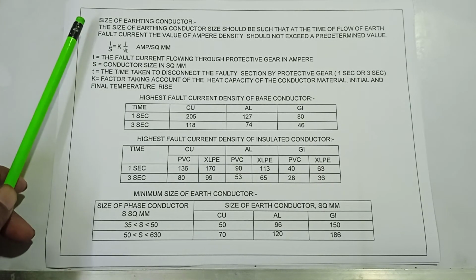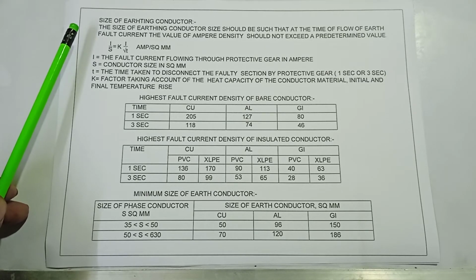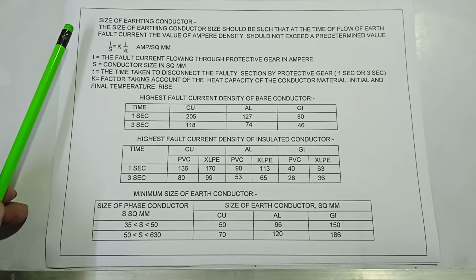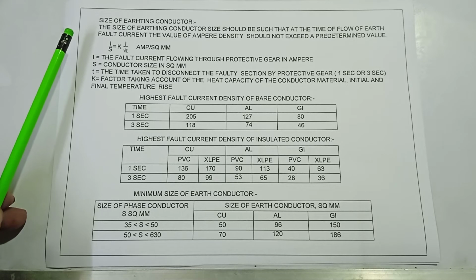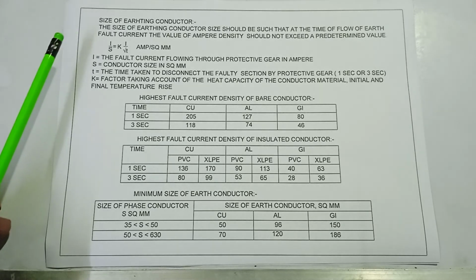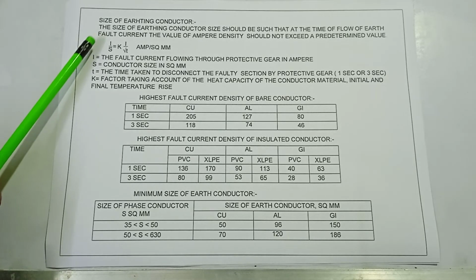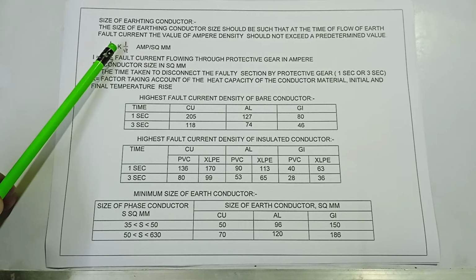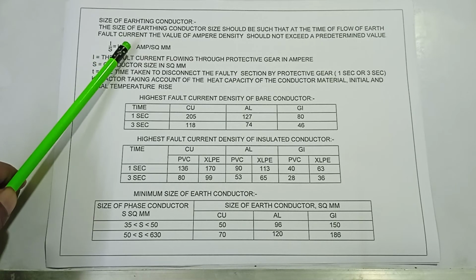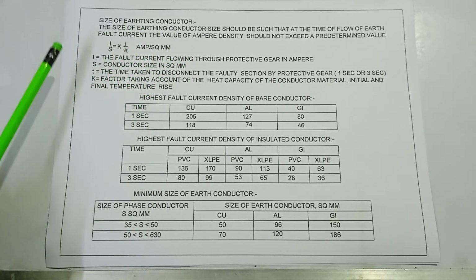Size of earthing conductor. The size of earthing conductor should be such that at the time of flow of earth fault current, the value of ampere density should not exceed a predetermined value. Here is the formula: I by S is equal to K into I by root T is the ampere per square mm current density.